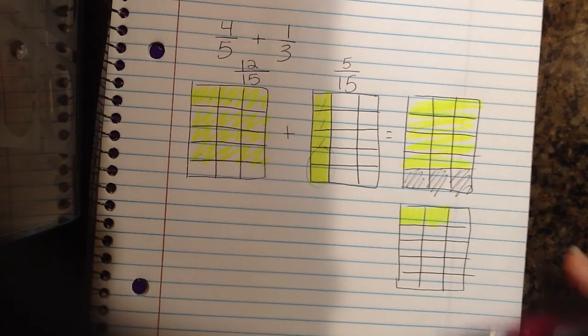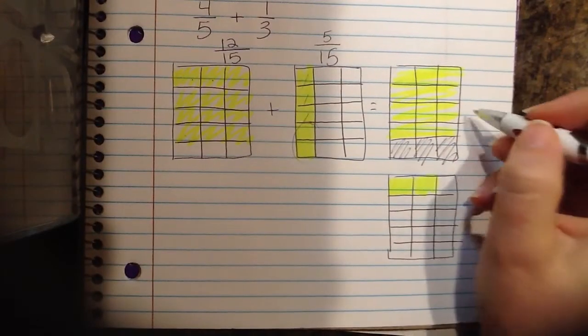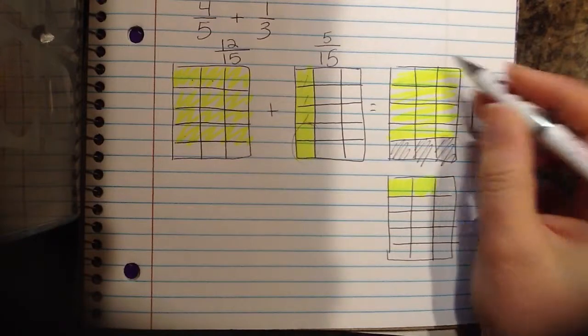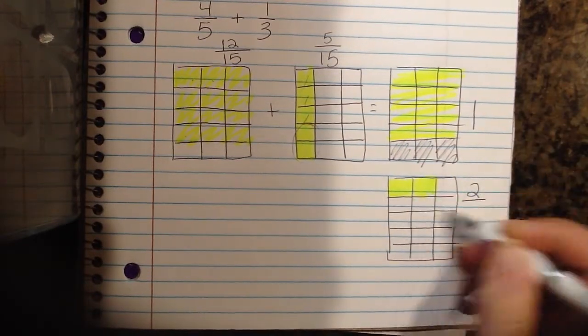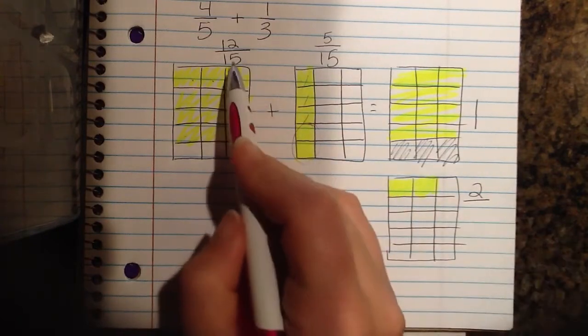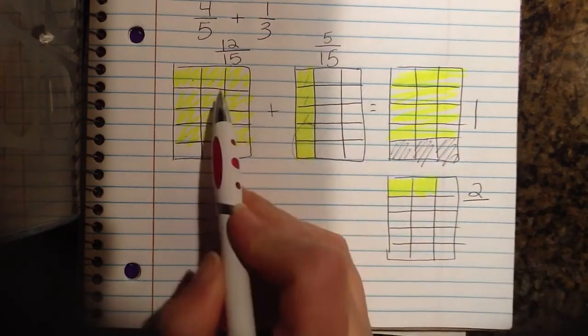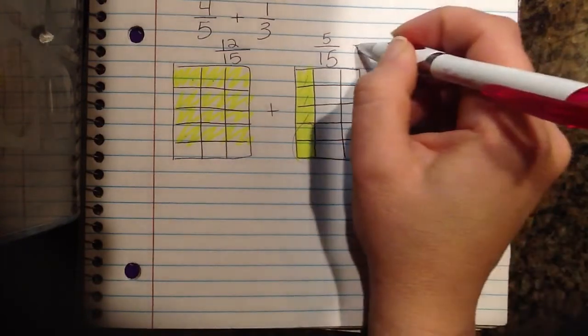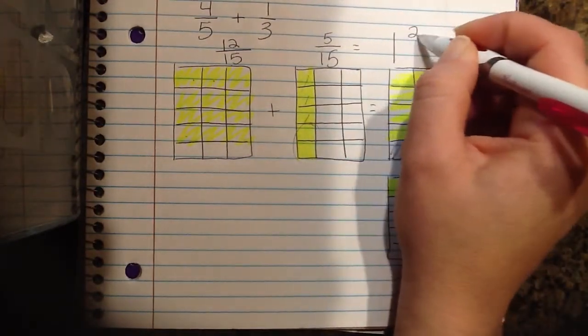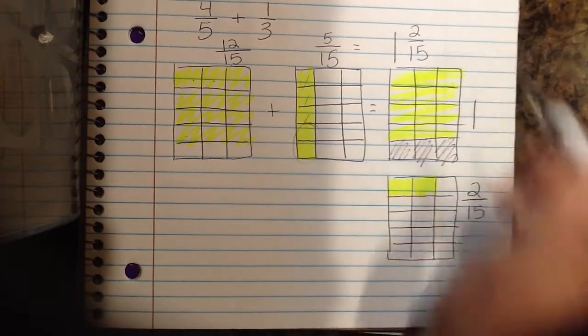So how do I write my answer? I write my answer like one whole box, and 2. How many spots am I dividing this into? Still 15ths. That stayed the same. All my boxes now are cut up into 15 sections. So my answer should be 1 and 2 15ths.